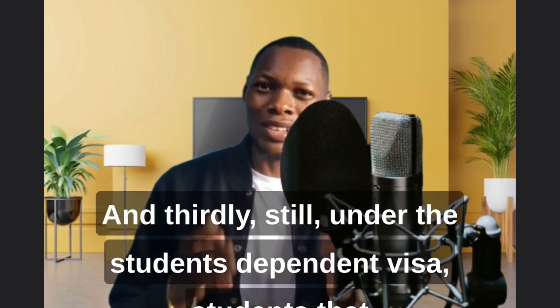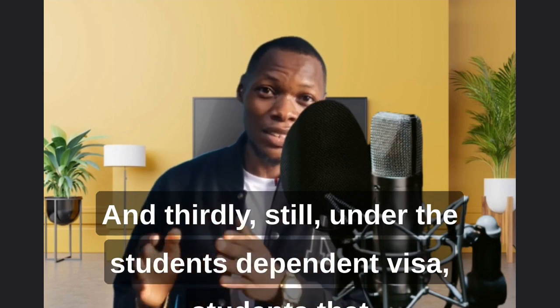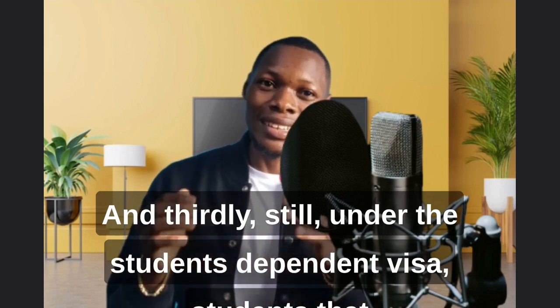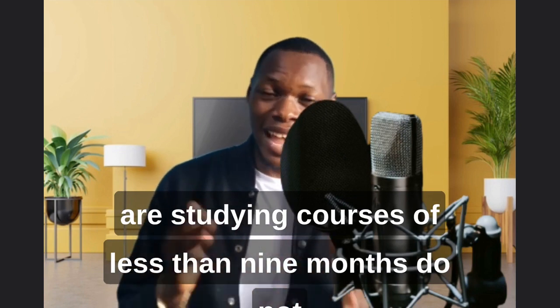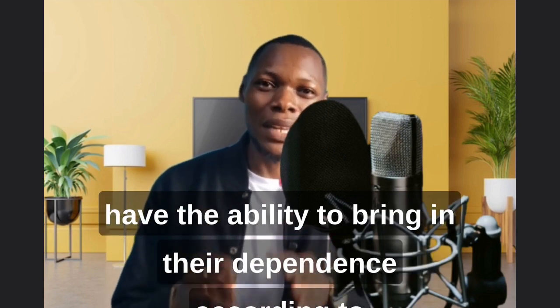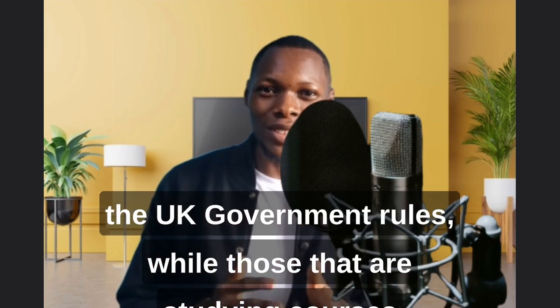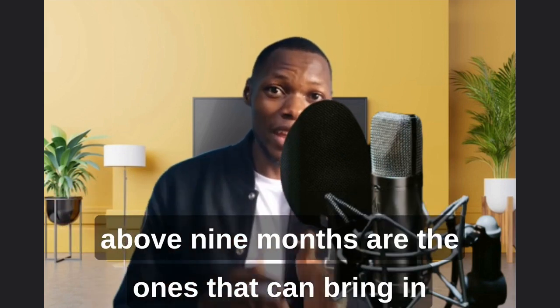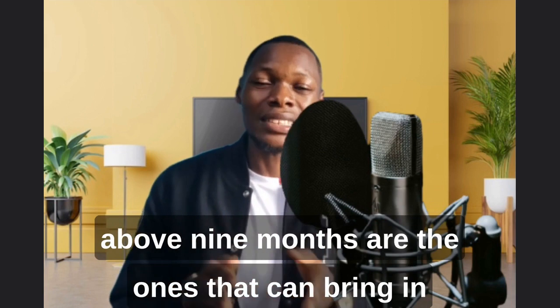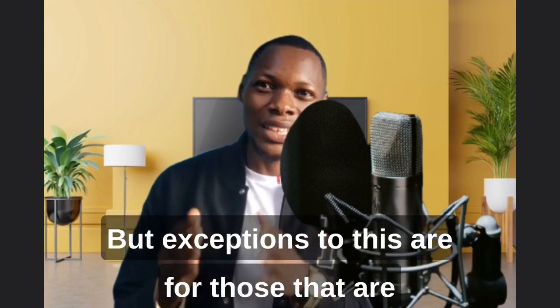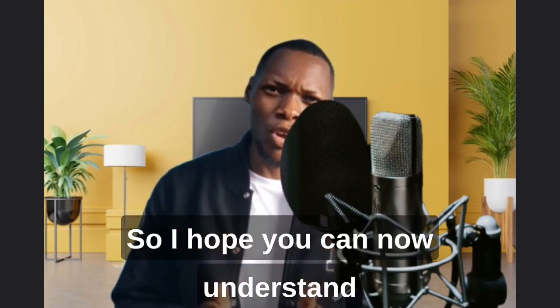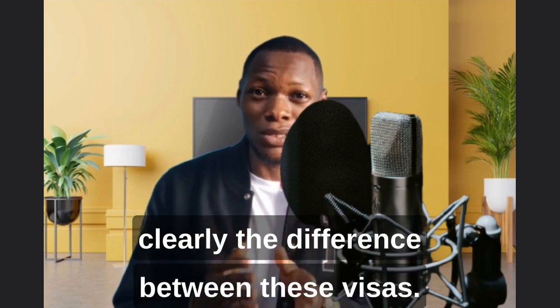And thirdly, still under the student dependent visa, students that are studying courses of less than 9 months do not have the ability to bring in their dependents according to the UK government rules, while those that are studying courses above 9 months are the ones that can bring in their dependents to the UK. But exceptions to this are those that are studying a government-sponsored course, who can bring in their dependents even if the course is for 6 months. So I hope you can now understand clearly the difference between these visas.